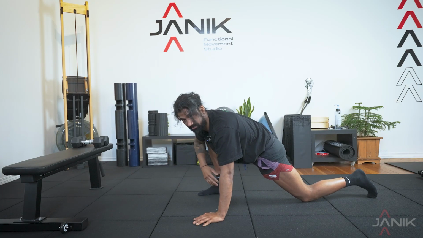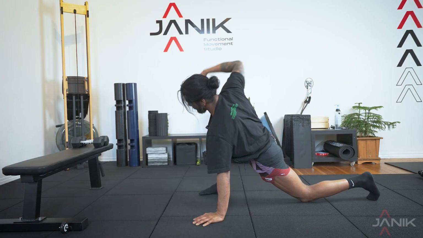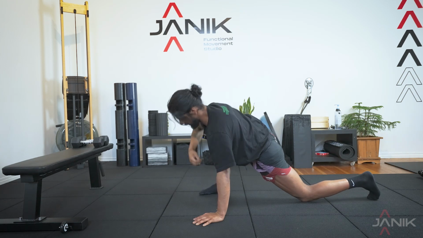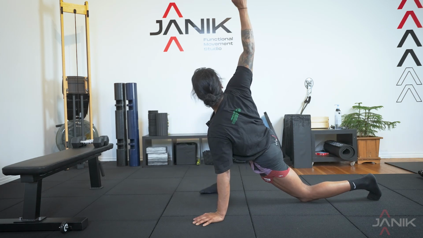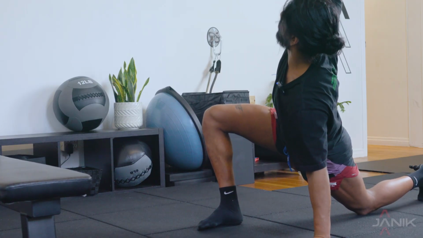Once I've done this for about 5 seconds or 5 reps, I'm gonna take the hand that is closest to this leg that is up, and I'm gonna do 5 T-spine reaches. Using a breath to open myself up. We'll do 3 more here.